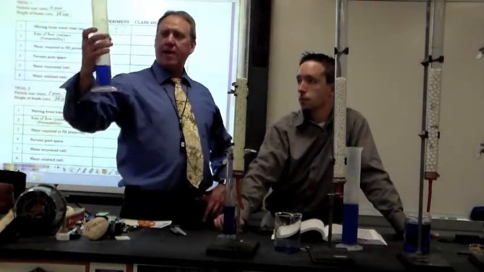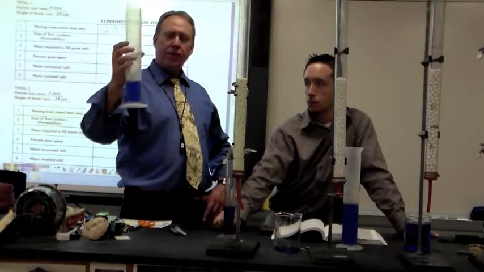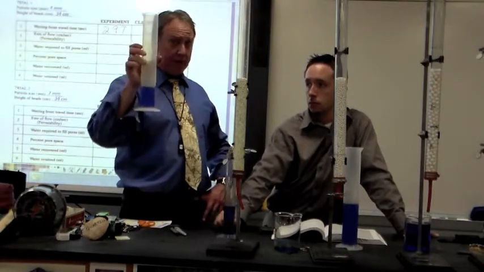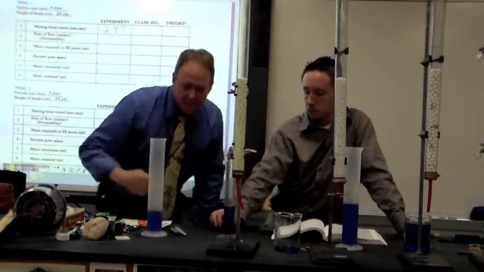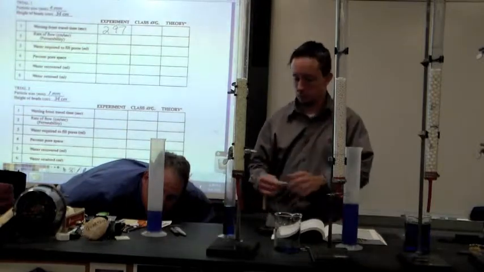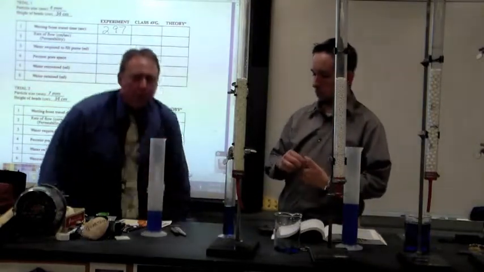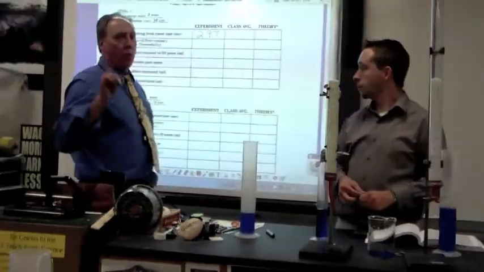Okay, ladies and gentlemen, we had 300 milliliters of water measured out, and we began to pour. We now have exactly 164 milliliters of water remaining in here. 164 milliliters.